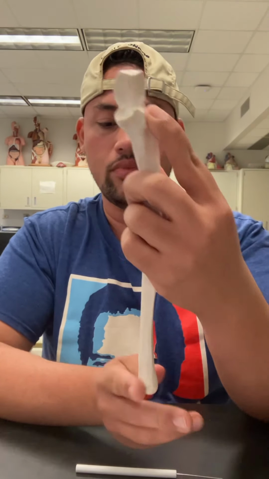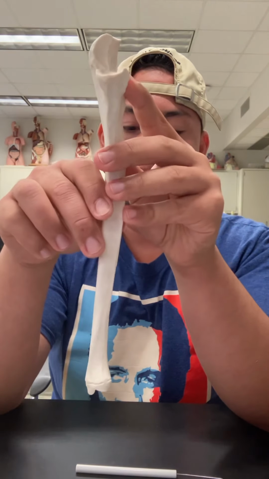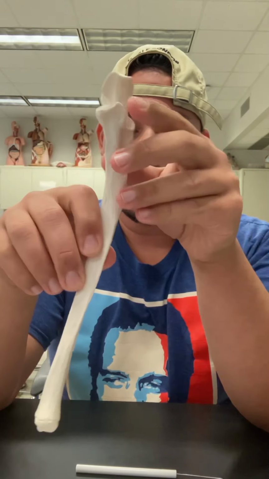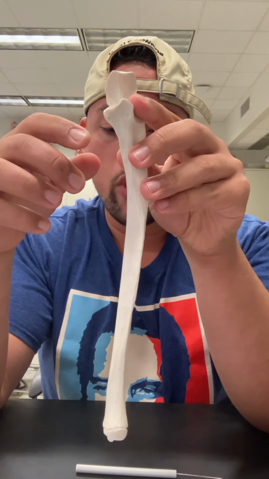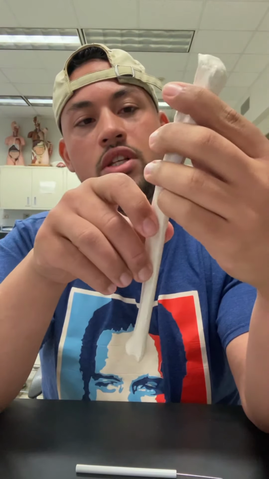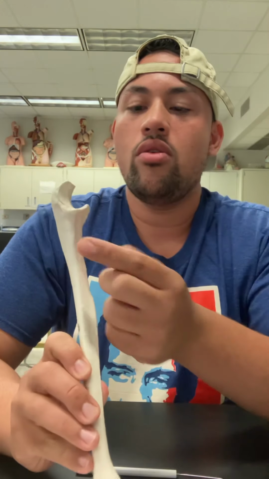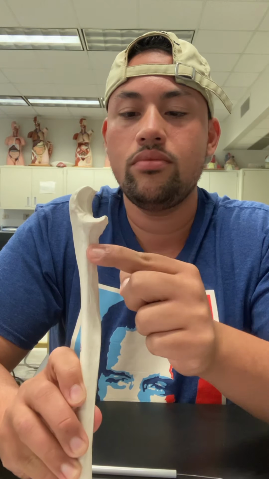Radial notch. If in the ulna we look at the anterior side, we're going to notice something called the ulnar tuberosity. And the ulnar tuberosity is going to be located right here.